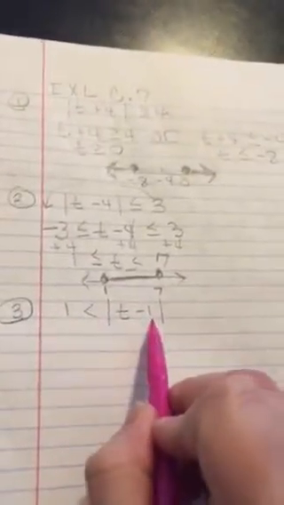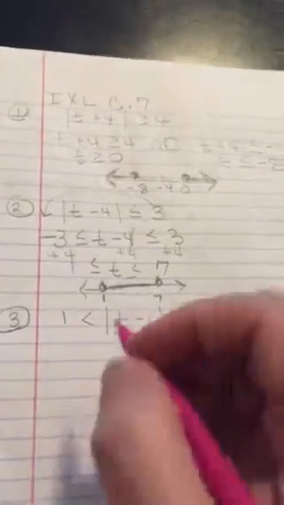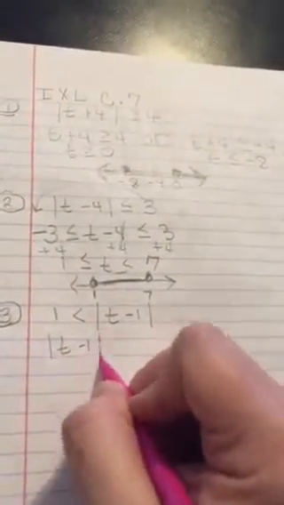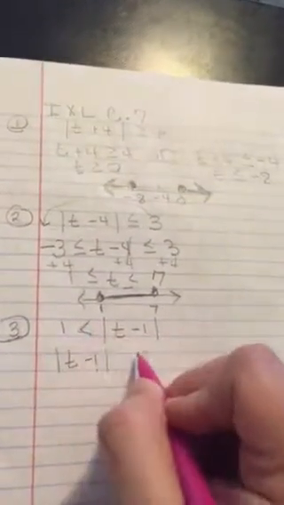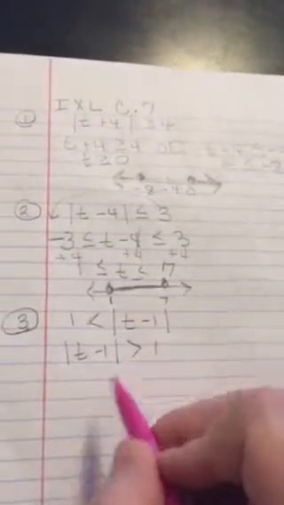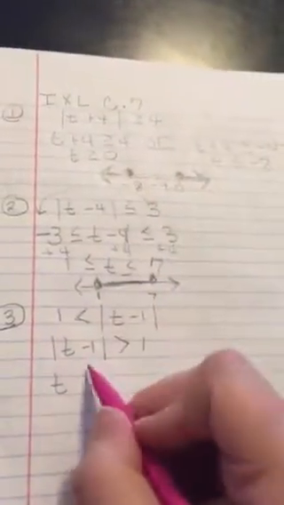Now I thought I'd throw this one in here. I kind of don't like my number being on the left, so I want to change it around. I could work with it this way, I'm just choosing not to. So my arrow is pointing towards my 1, so I just have to keep my arrow pointing towards my 1. Now this is a greater than, so I'll work it like my previous greater than example up here.